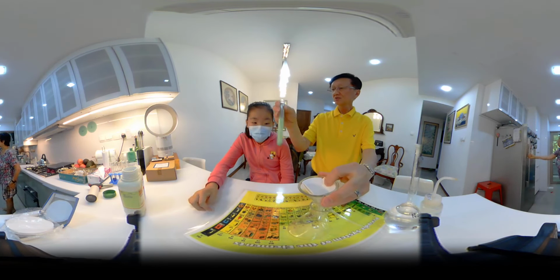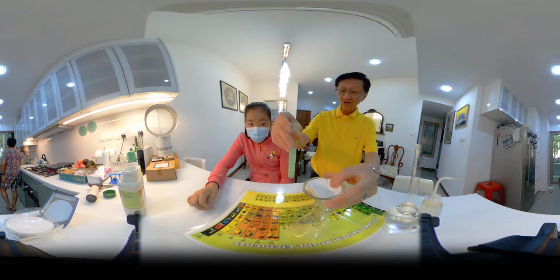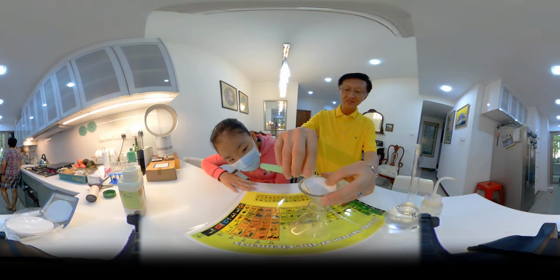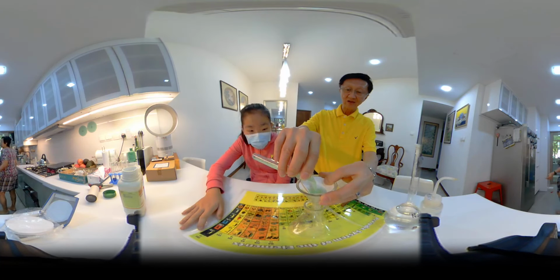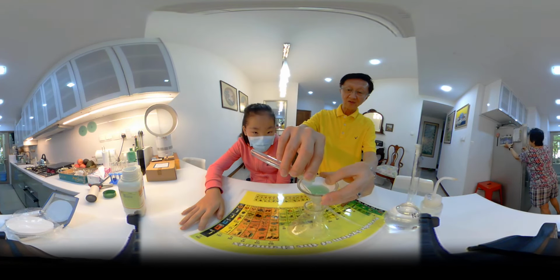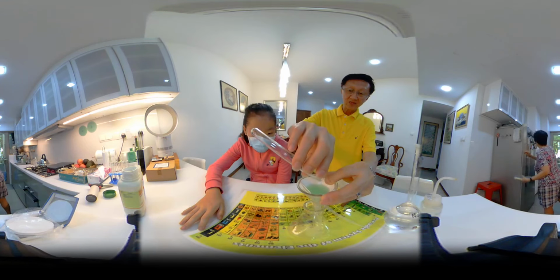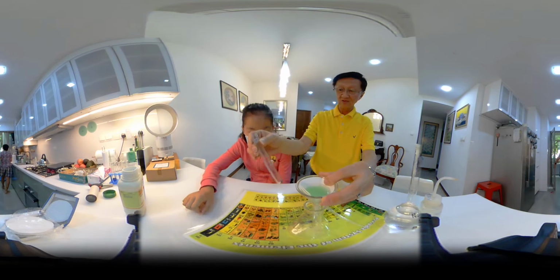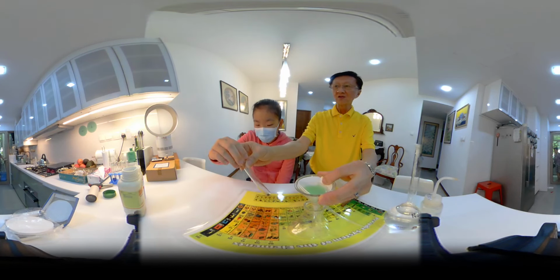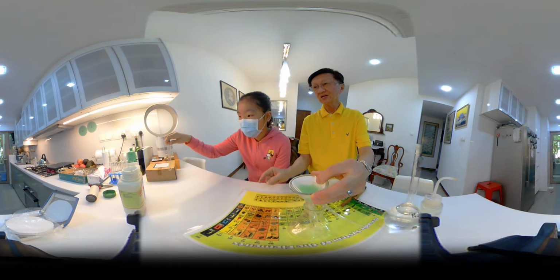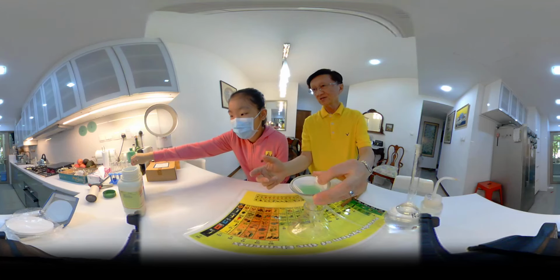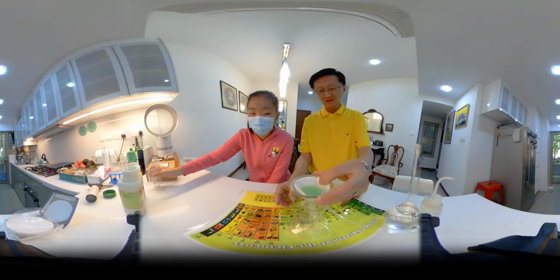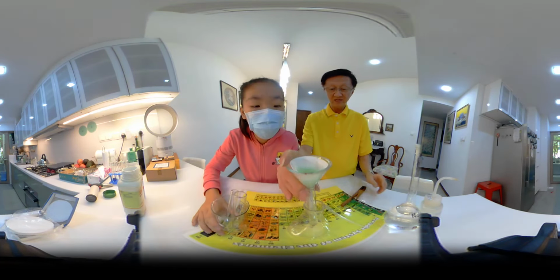You think the solution will still be green? It looks green, right? But let's filter this one out and see. Let's filter. Put it in the beaker. Bring the beaker back. Okay. Can you see?